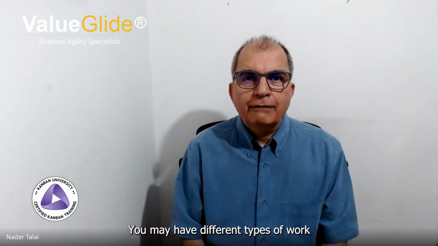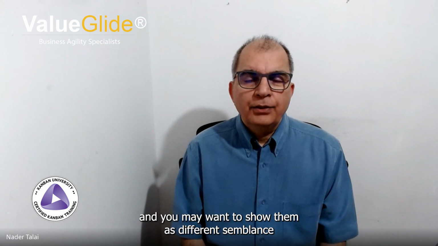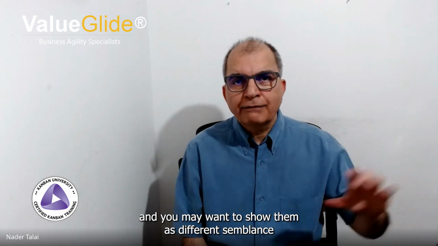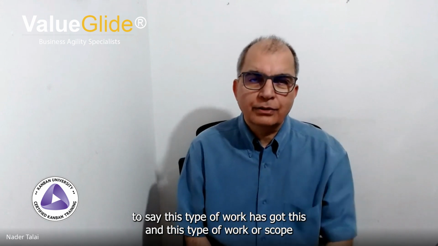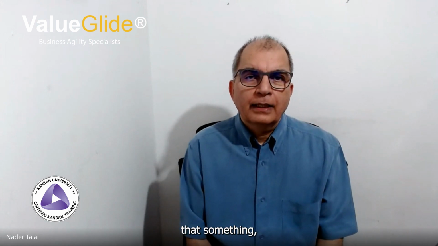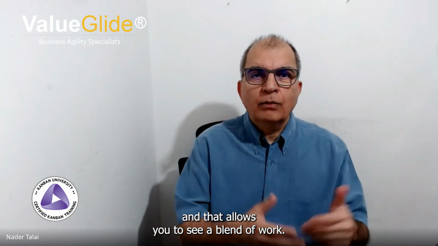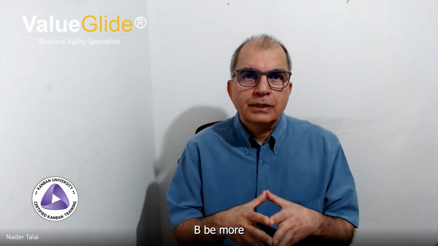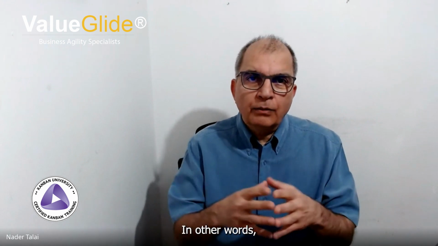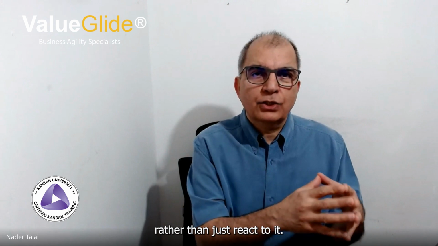You may have different types of work, and you may want to show them as different swim lanes to say this type of work has got this swim lane, this type of work has got that swim lane. And that allows you to see, A, the blend of work, B, be more strategic. In other words, allocate capacity rather than just react to it.